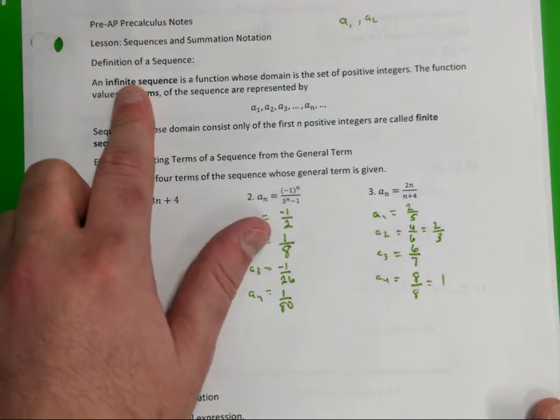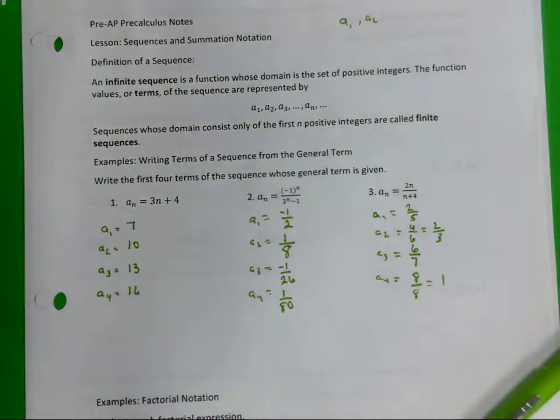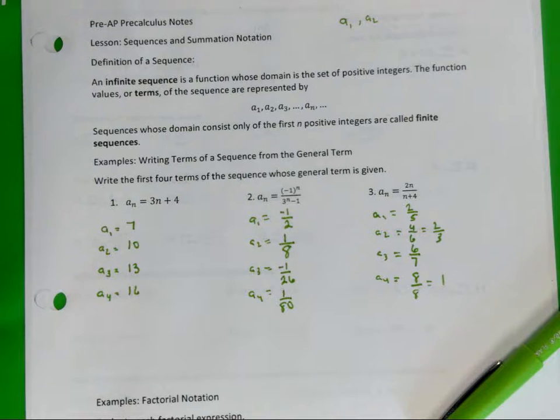Let's go back to this a minute. An infinite sequence is a function whose domain is a set of positive integers. Why is the domain only positive integers? Can you have a negative 1 term in a sequence? No, you can only start with first term, second term, third term. You can't have a 0 term, can you? That is why that domain is only positive integers. Does that make sense?